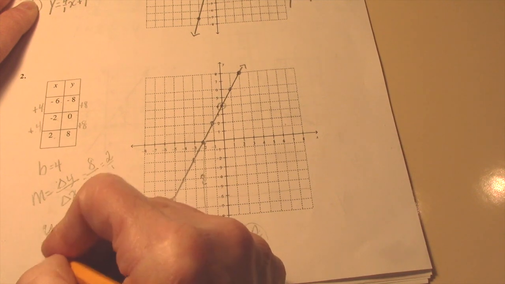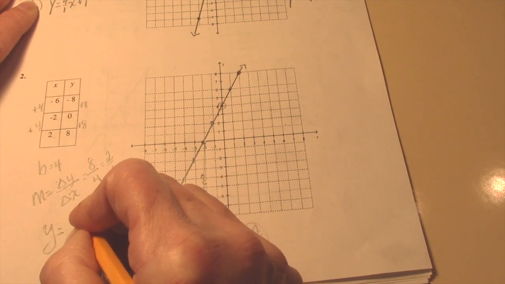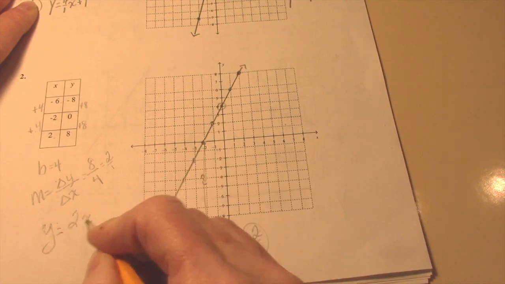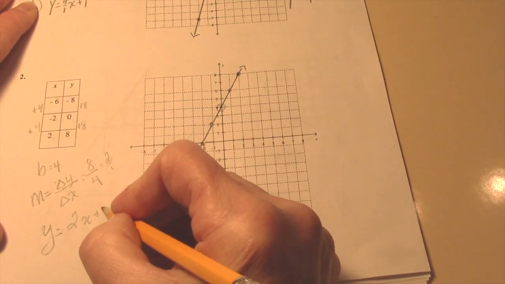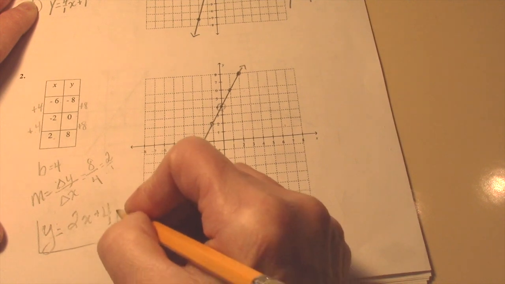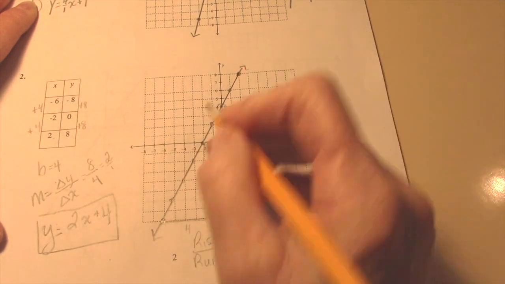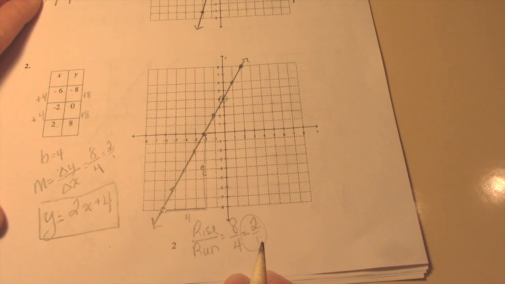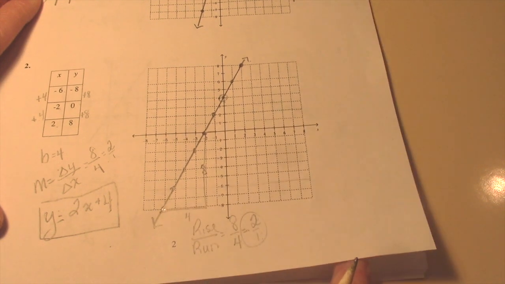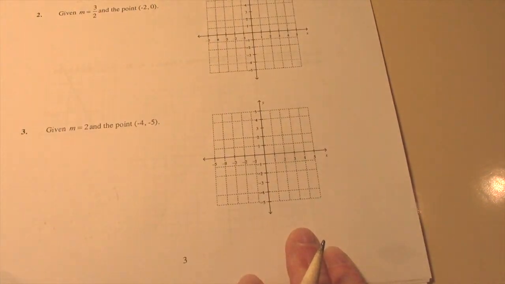So y equals, and I would just write 2x, 2 over 1, or just 2x, and where did it cross? Plus 4. It's a positive slope going uphill, so we don't have to worry about putting a negative on there. Okay? A couple of ways of looking at that. All right.